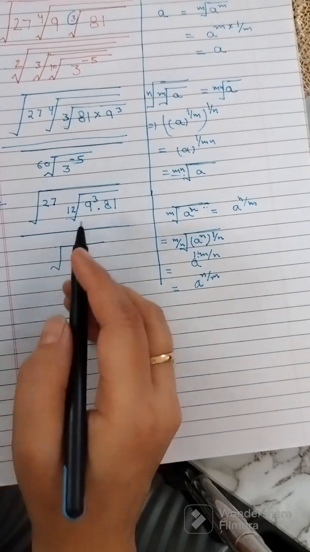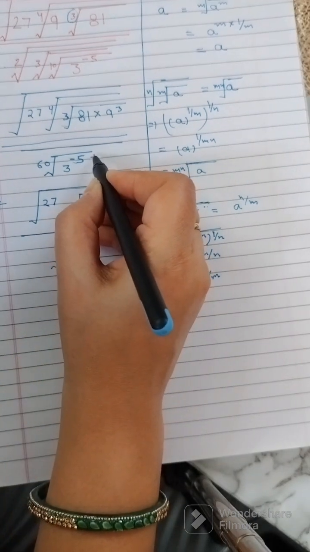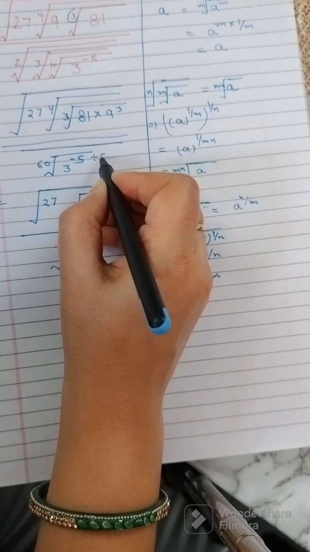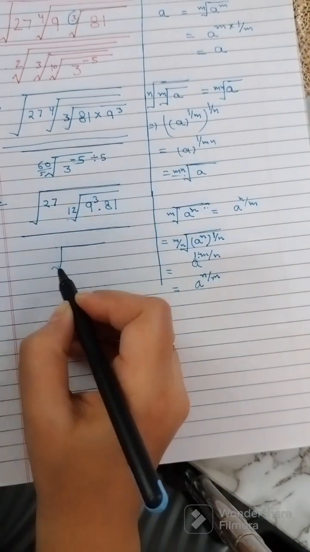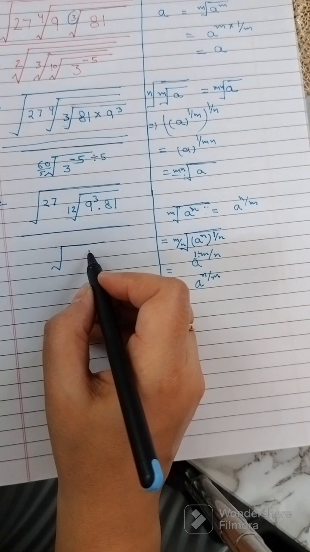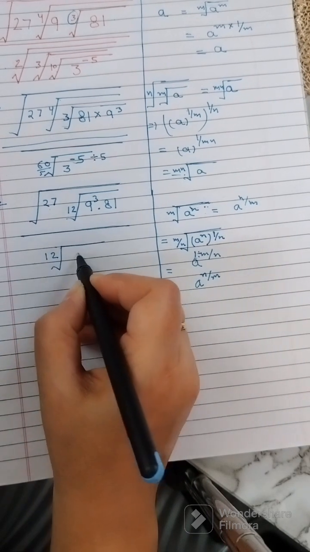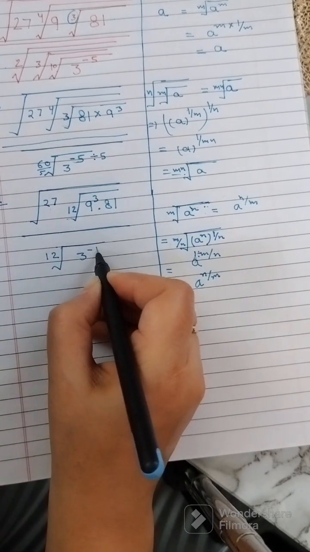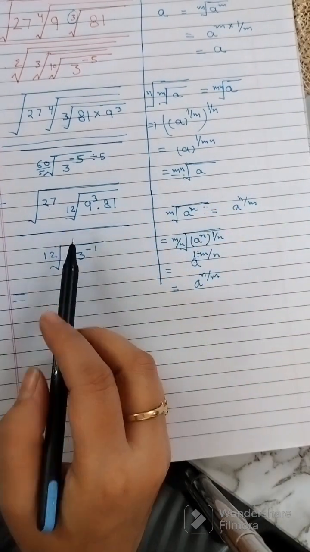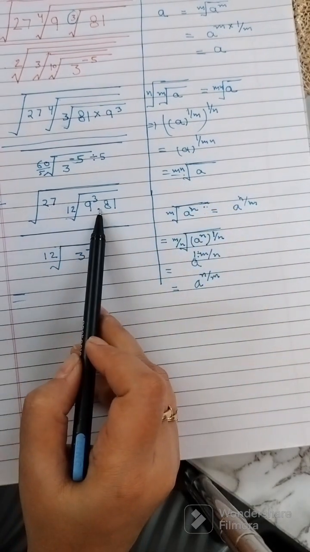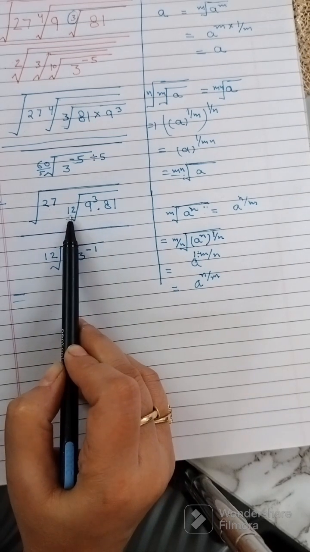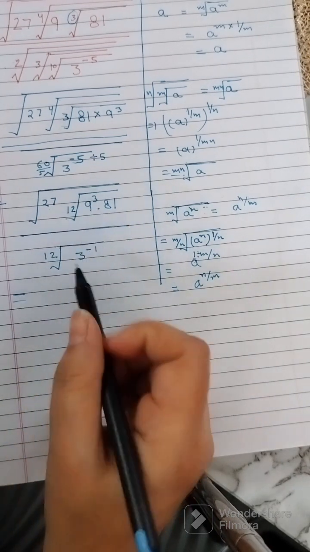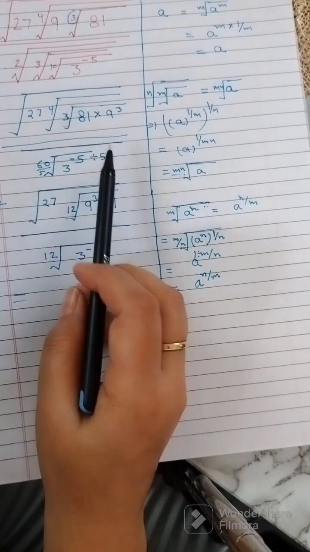We will divide this by 5. So we have to divide here also, and it will become 12 under root, 3 raised to power minus 1. Now again we can take this 27 inside with power of 12 as we did here.